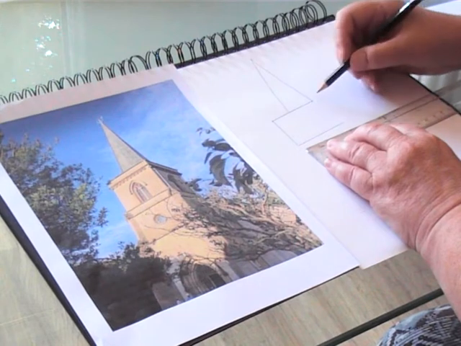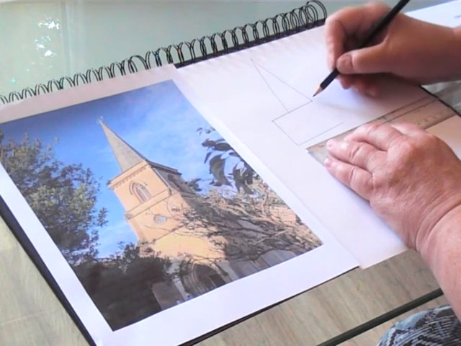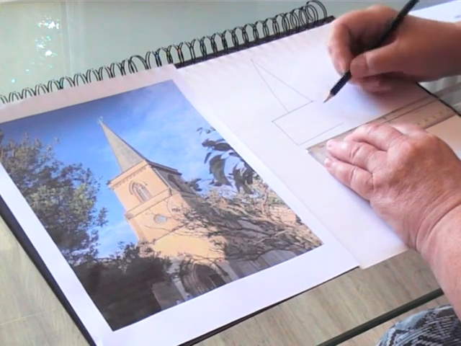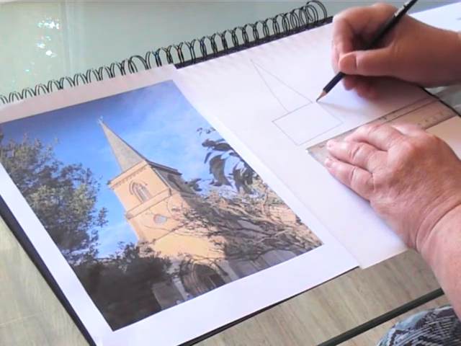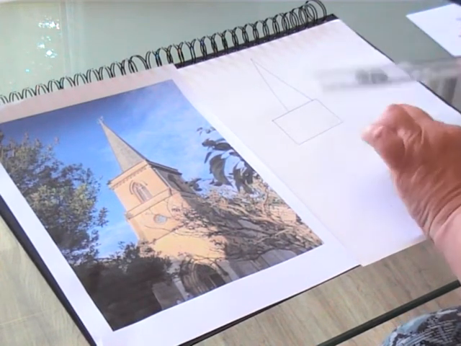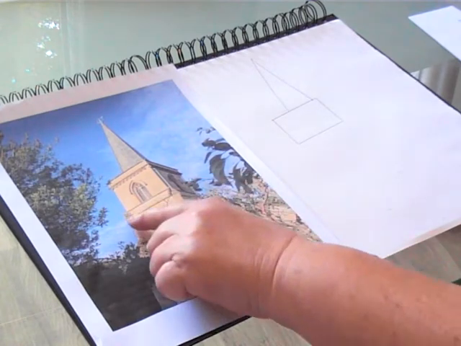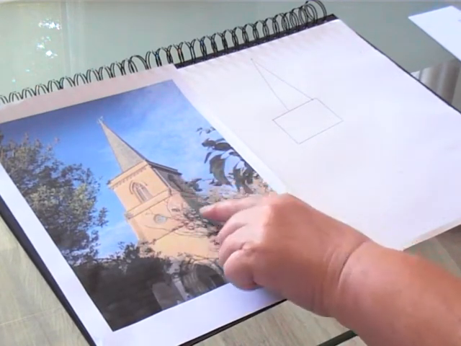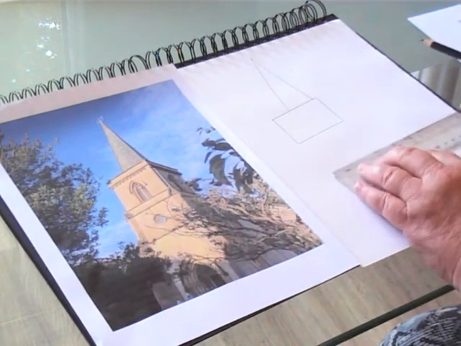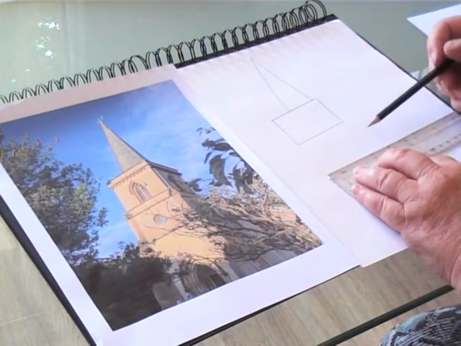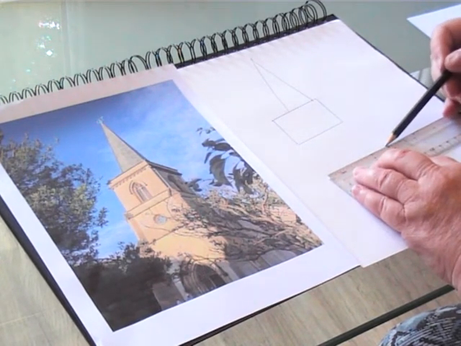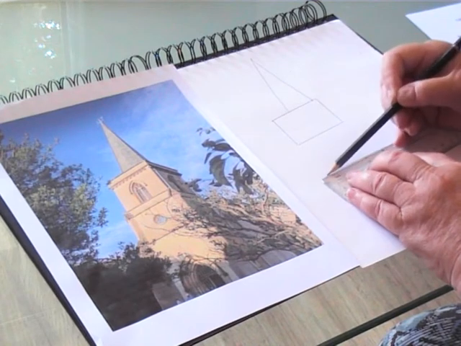I'm not putting any details in at the moment. I'm just putting in some shapes. Beneath this part here is another rectangle shape. It looks a little bit bigger, so I'm going to make that rectangle a little bit bigger.